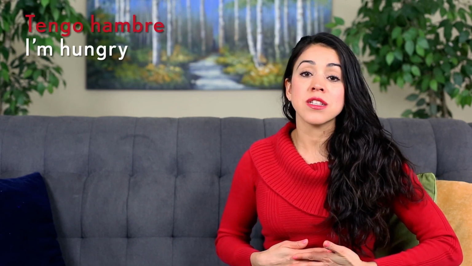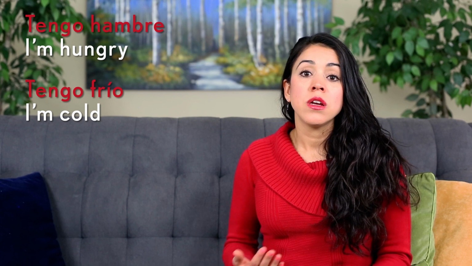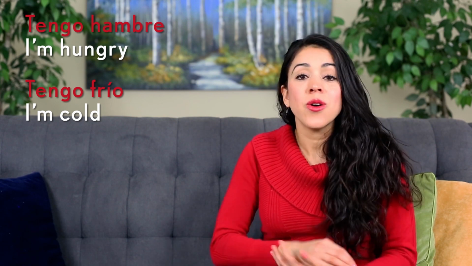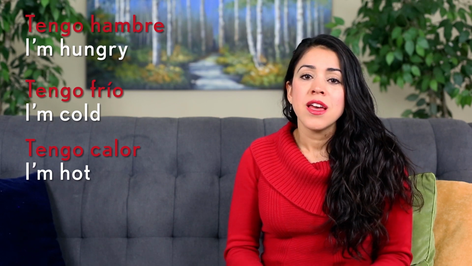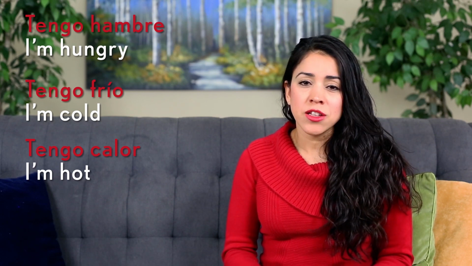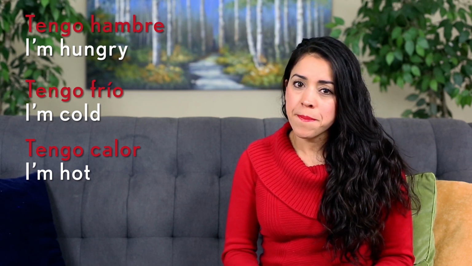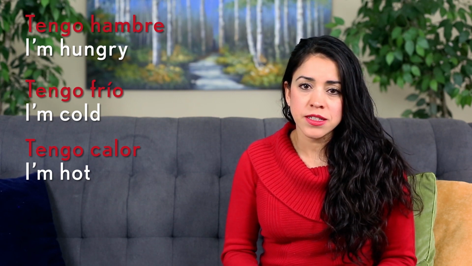The conjugations of these 3 verbs are easy, right? Sometimes you use these verbs in Spanish in an everyday conversation and you don't even notice. You say phrases such as tengo hambre, which is I am hungry, or tengo frío, or tengo calor, I'm hot. Now notice that in English we use I am for these 3 phrases.